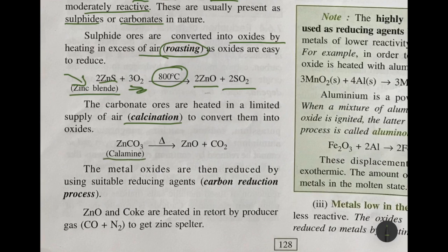So zinc carbonate, which is also known as calamine, is heated in very little air or in the absence of air to turn it into zinc oxide and carbon dioxide, which will go off as a gas. The metal oxides are then reduced by using suitable reducing agents, like in the carbon reduction process. That is, carbon is used.